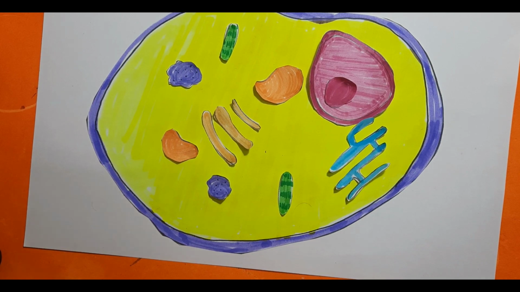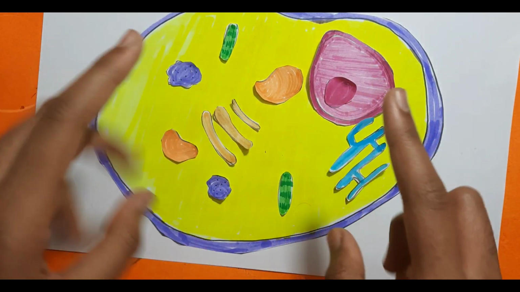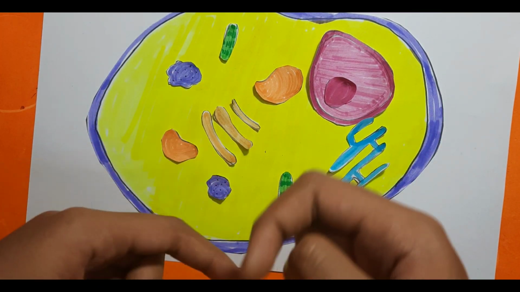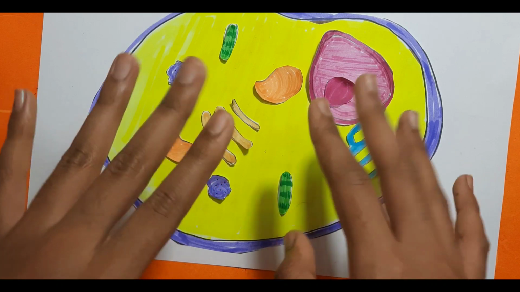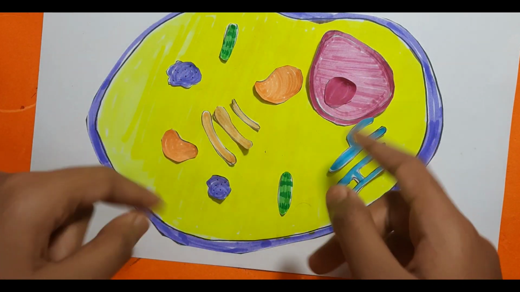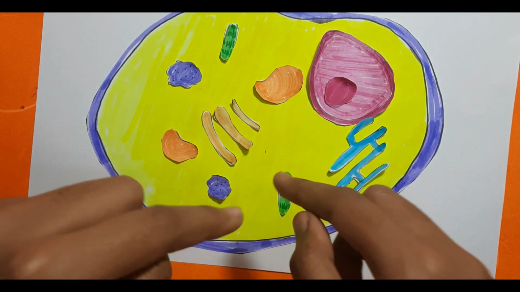Now, there are many other parts in a cell, not just these. So I'm gonna make another video to cover that because we don't have a lot more time on our hands right now. So yeah, this is what we're going to cover for today, and we're going to see some more parts in our next video.